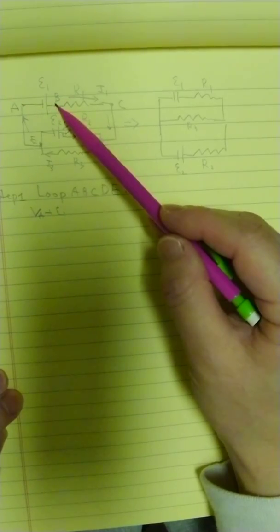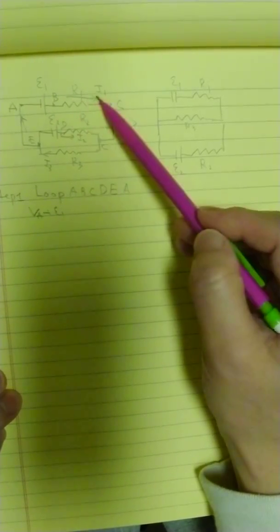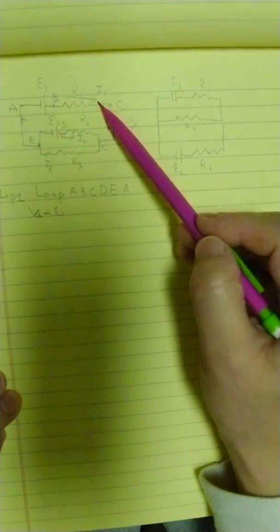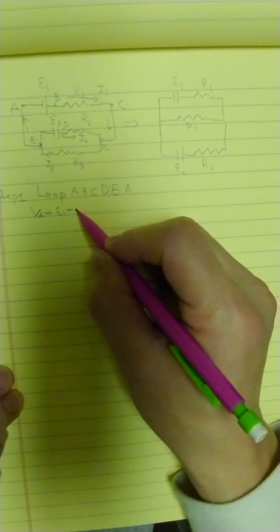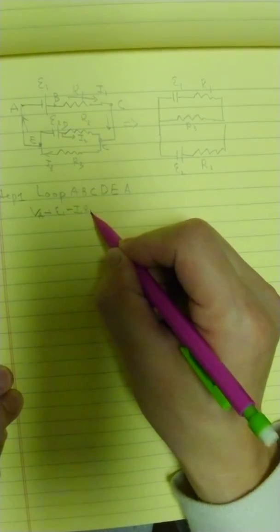So we started with A, and now we end up with point B. Because the current goes this direction, my loop direction is the same, so the voltage is going to drop. So this is minus I1 R1. That's how much the voltage dropped.